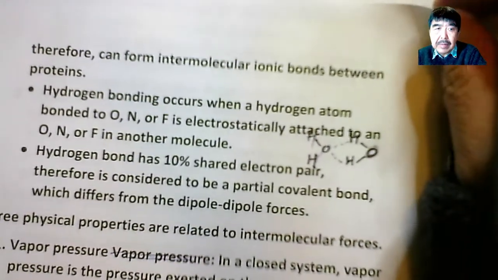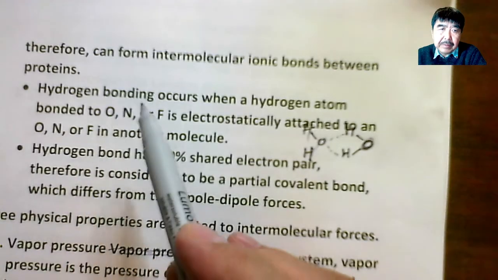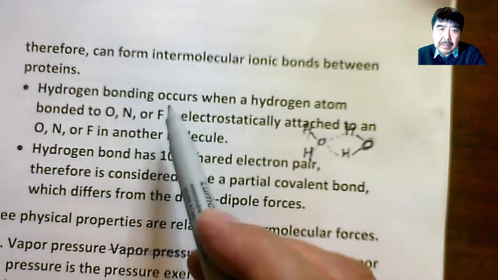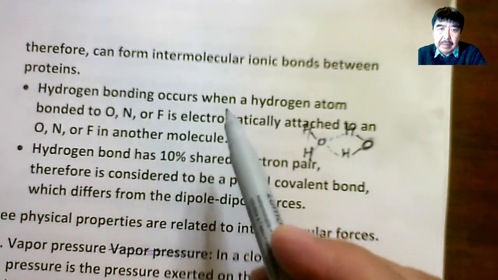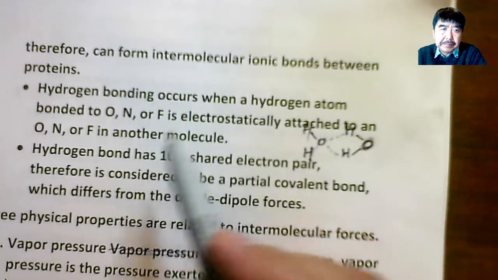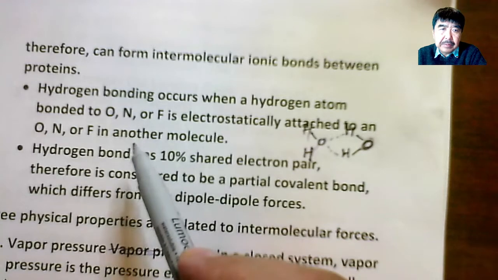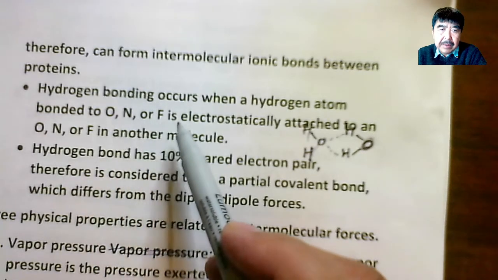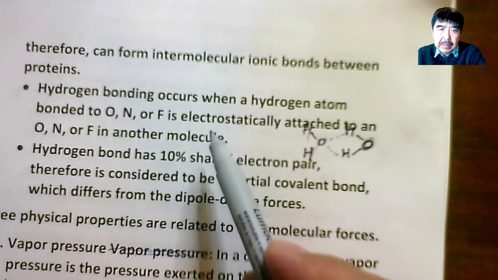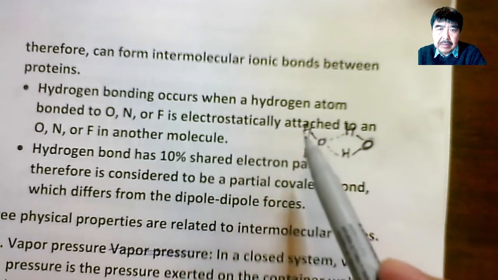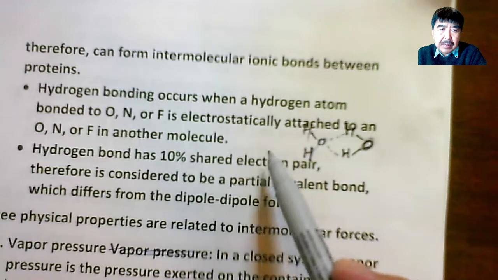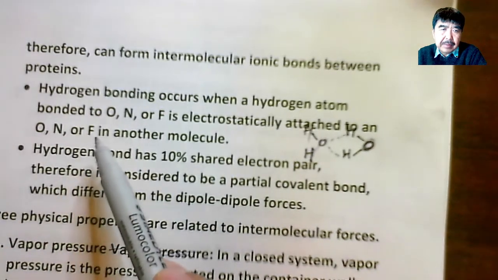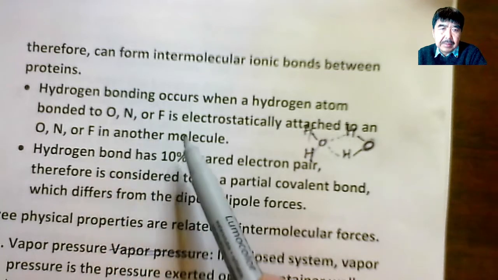Let's take a look at how hydrogen bonding is formed. Hydrogen bonding occurs when a hydrogen atom bonded to oxygen, nitrogen, or fluorine in one molecule is electrostatically attracted to an oxygen atom, nitrogen atom, or fluorine atom in another molecule.